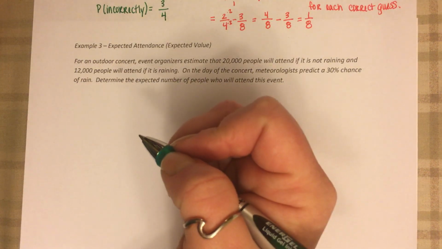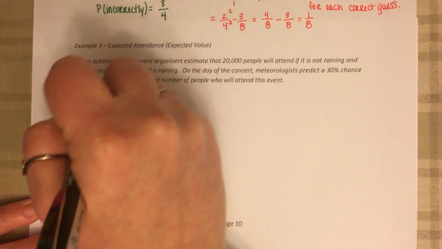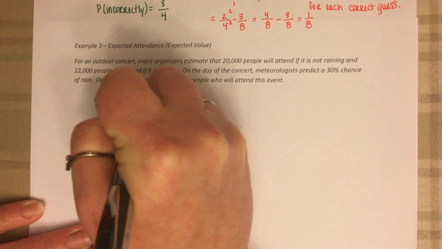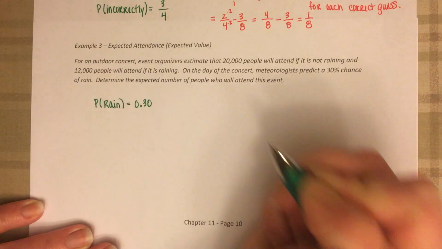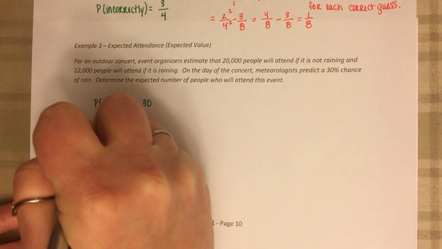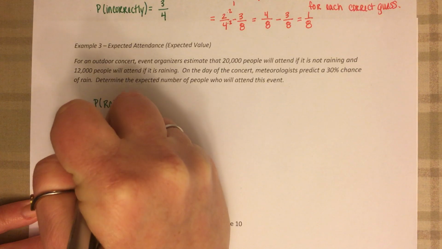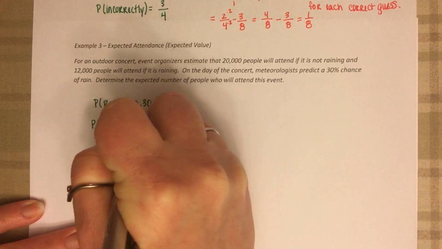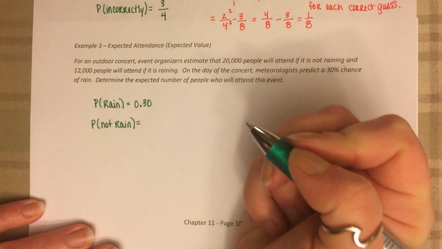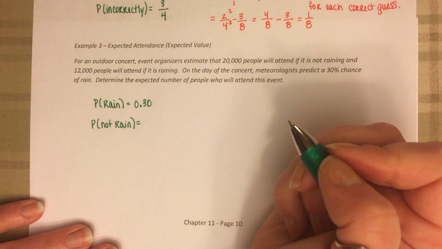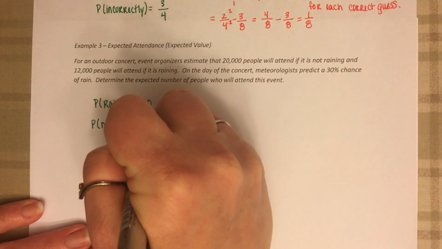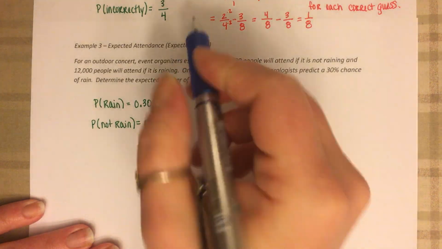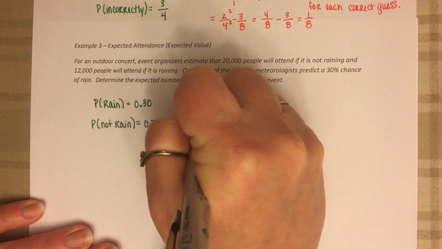So again, we're going to start with our probabilities. Our probability of rain, we are told, is 30%. As a decimal, 0.30. And our probability of it not raining, again, we're thinking complement, right? It needs to add up to 100% as percents, it needs to add up to 1 as a decimal, so this would be 0.70. So again, we have 2 different events that we're looking at.